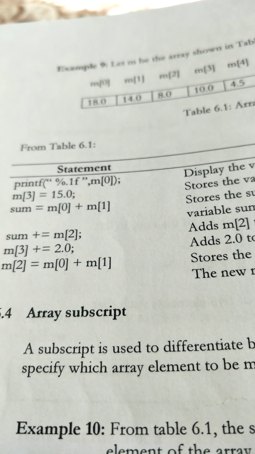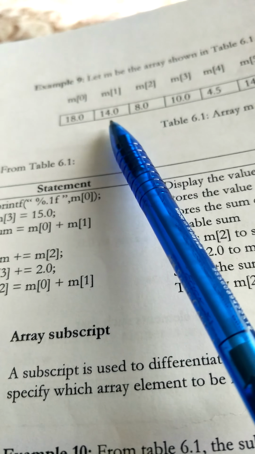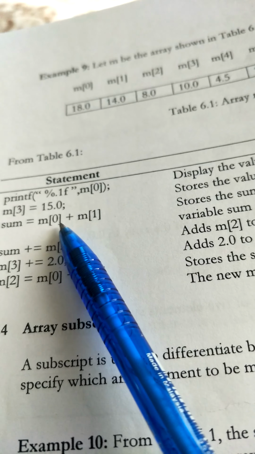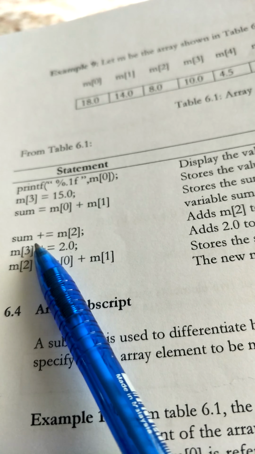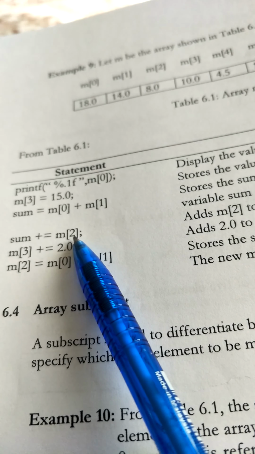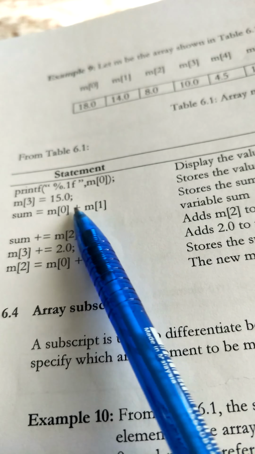The next, sum is M0 plus M1. So M0 is 18 plus M1 14, that gives you 32. So sum has a value 32. What about this? Sum is equal to sum plus M2. Sum has the old value 32, and M2 is 8. So 32 plus 8 is 40. So the value is 40.